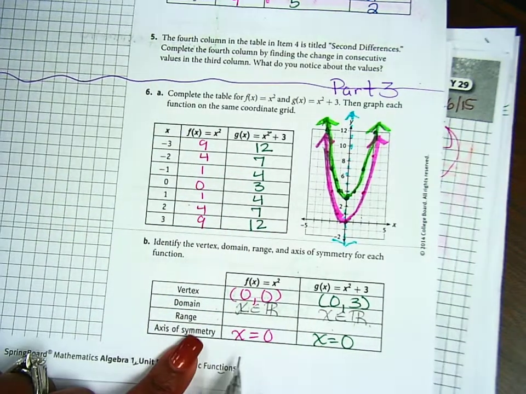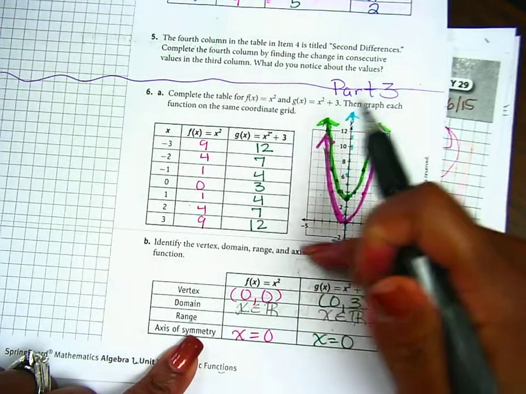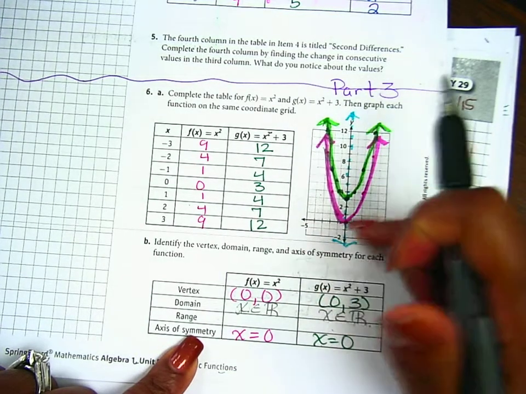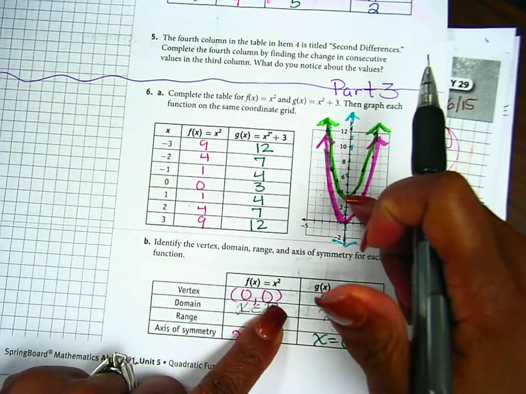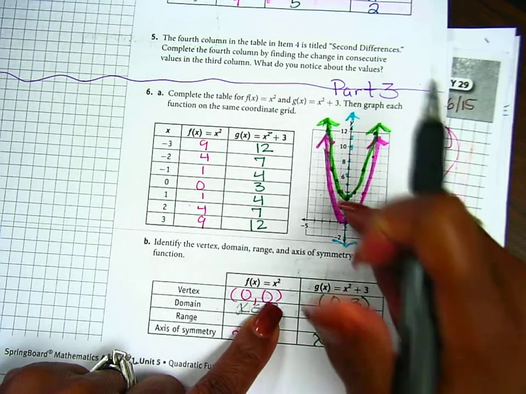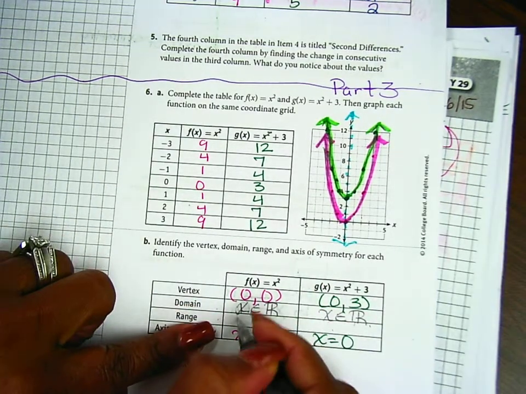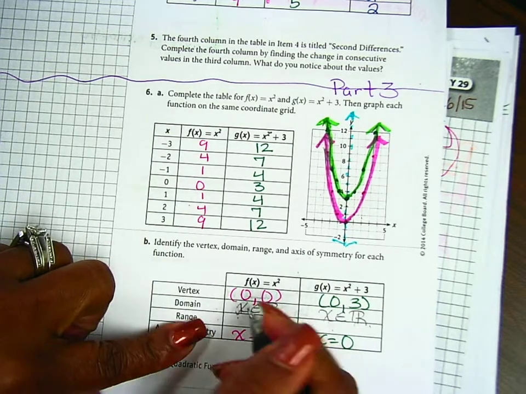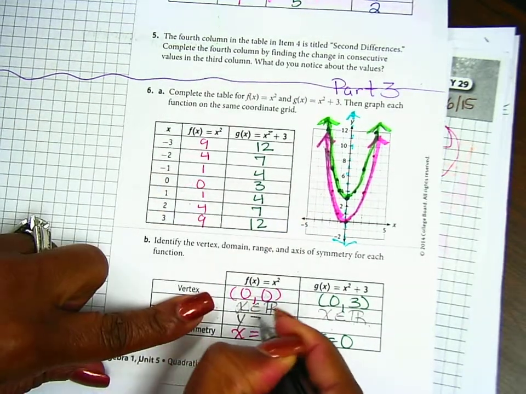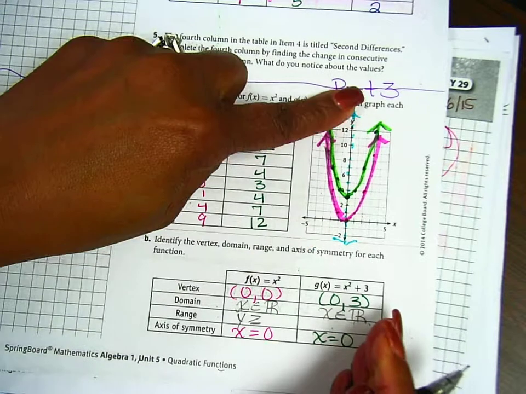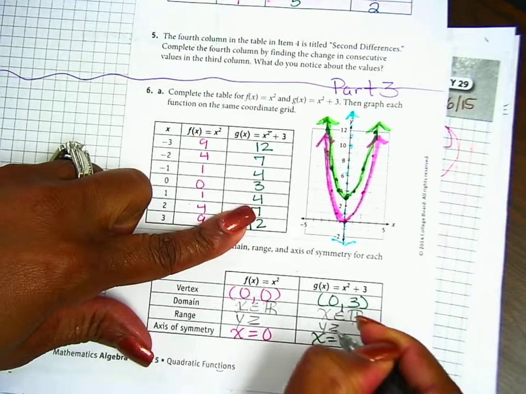Whereas the y value, it's not down here. The y starts at the vertex, so you use your vertex to find the y value. Since it's open upward, y is greater than or equal to the vertex y value.